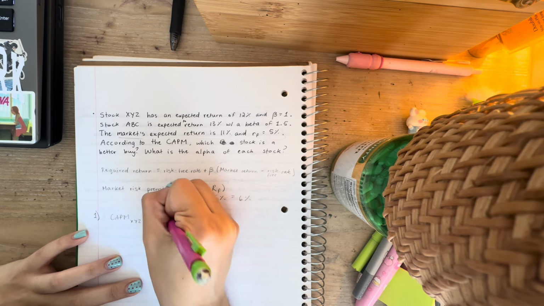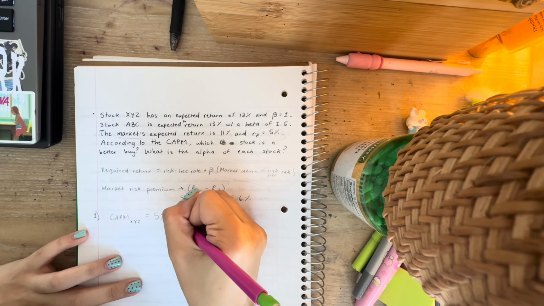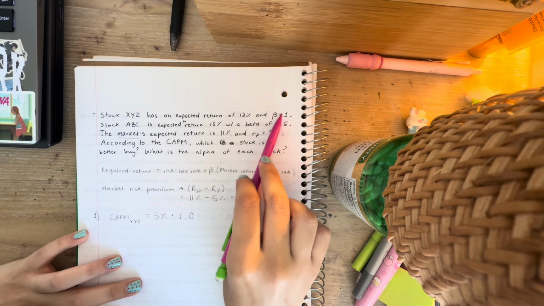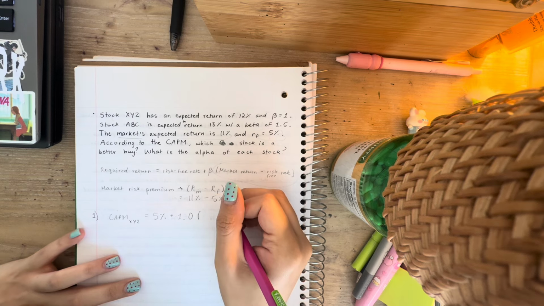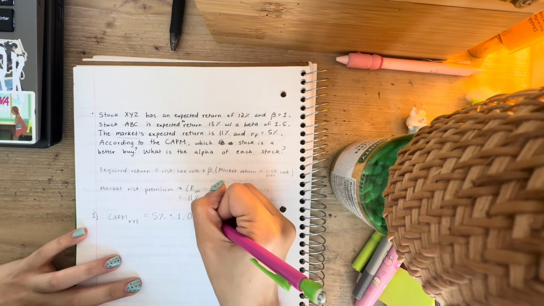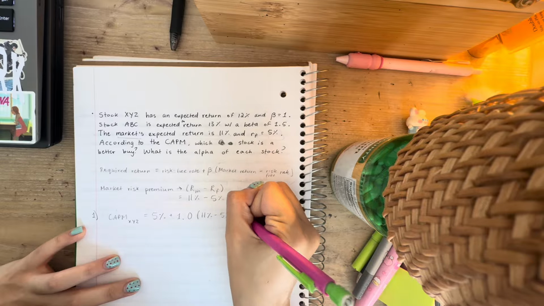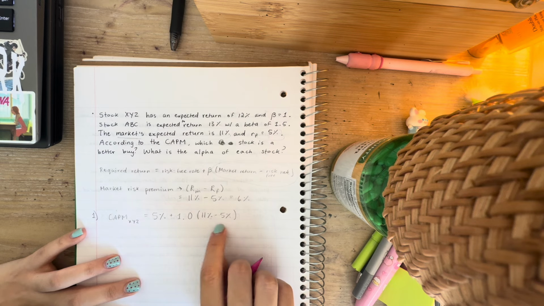Risk-free rate 5% plus 1.0, because that's the beta here. And multiply that by, I guess we can write it like this, 11% minus 5%. Like that.